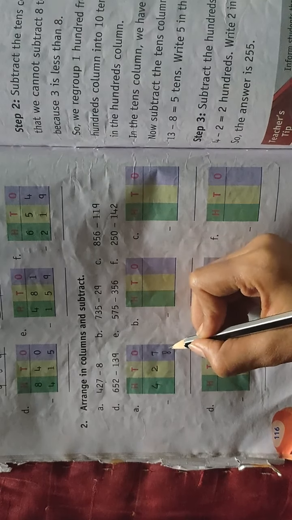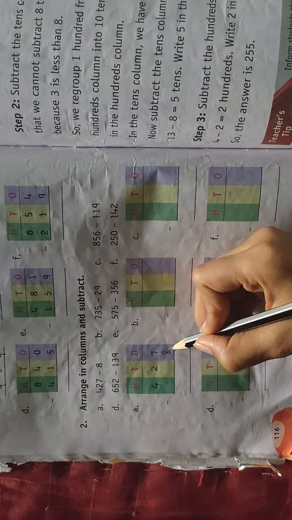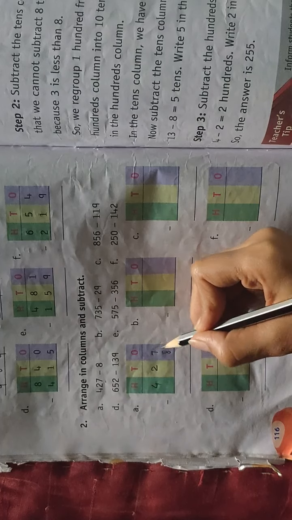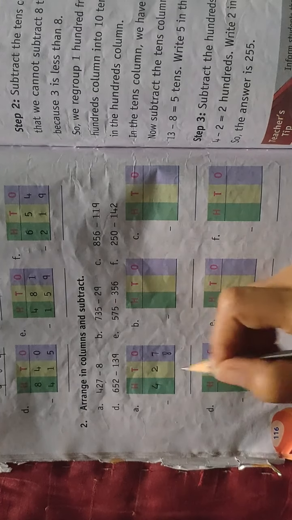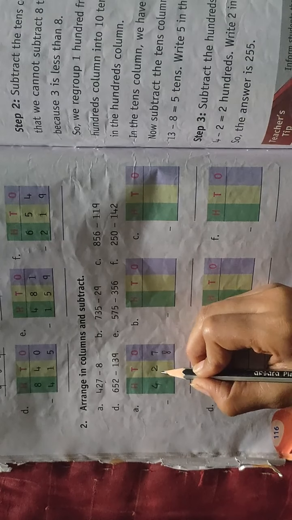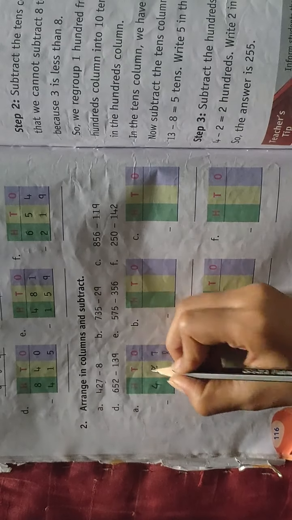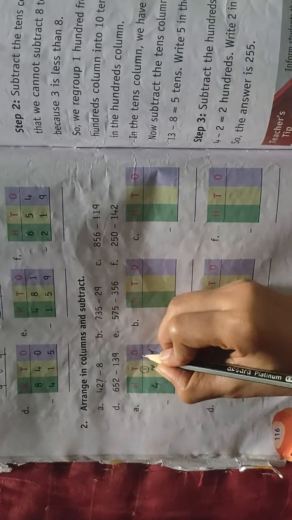So 7 minus 8, as you can see here, 7 is smaller than 8, and our first condition is that the first number should be bigger than the second one, so we can't subtract it. So we'll take 1 borrow from the next column. Now next is 2. If we take 1, how many will remain here? 2 minus 1 is 1, and 10 plus 7 becomes 17.